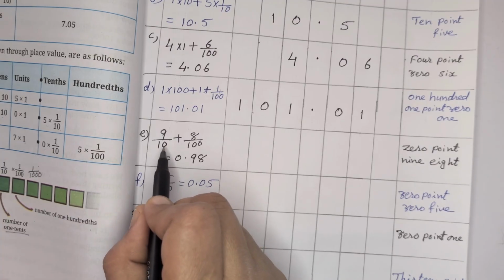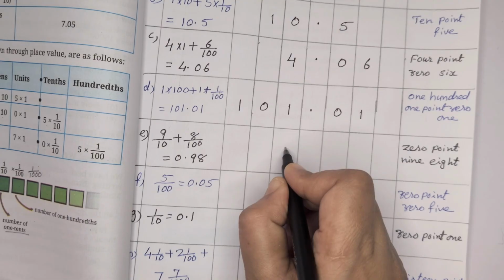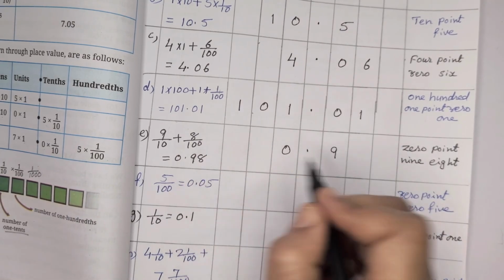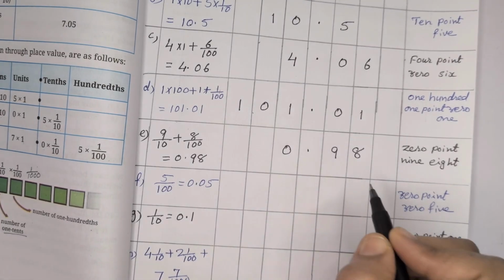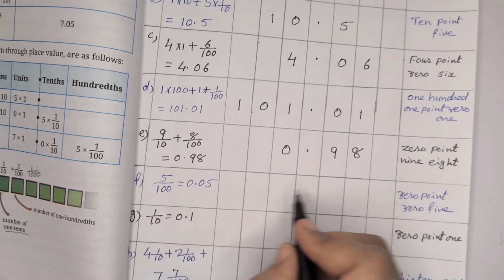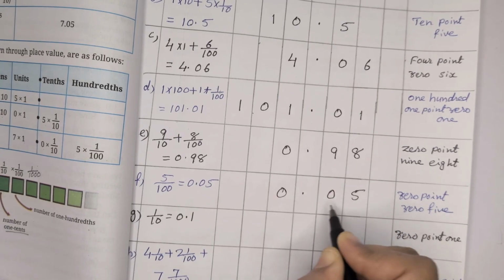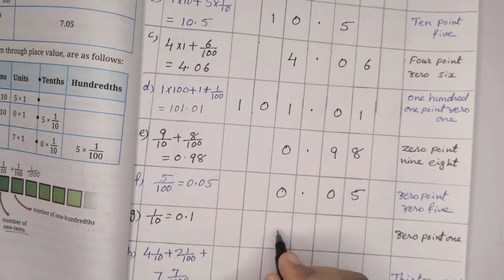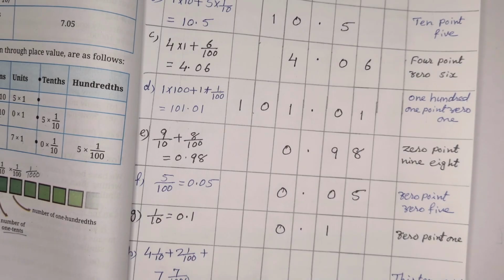Next one, 9 by 10. 9 by 10 means in tenth place we have to put 9. Here on the left side nothing, so we have to put 0. So 0.9. In tenth place 9, 8 in hundredth place. So 0.98. Same way, next one. 5 in hundredth place. So 0. In tenth place nothing. 5. So 0.05. Here 0.1. 1 in tenth place. So that is coming 0.1.